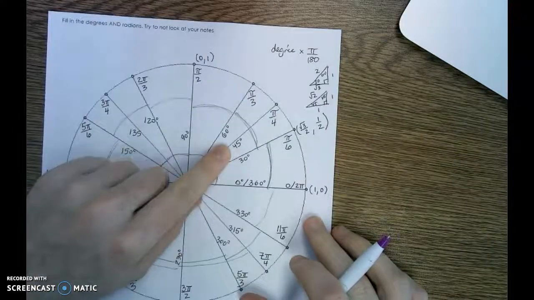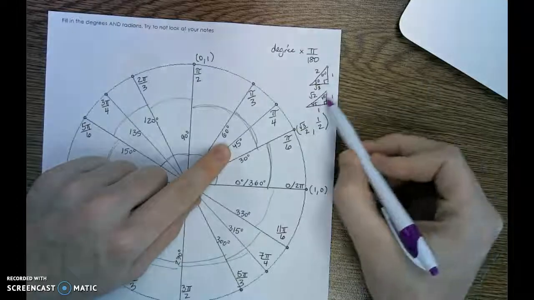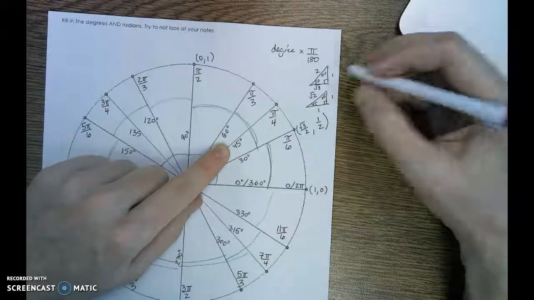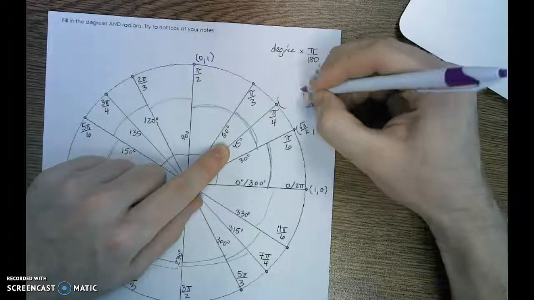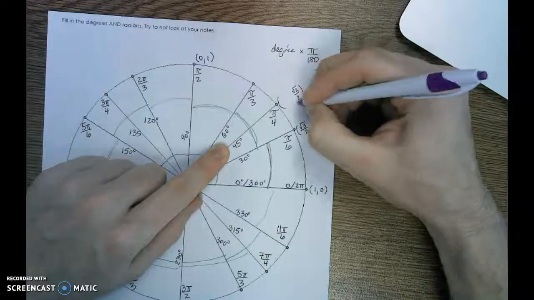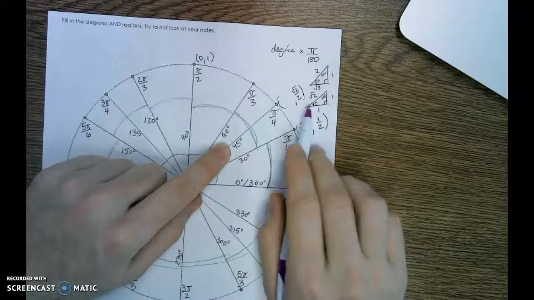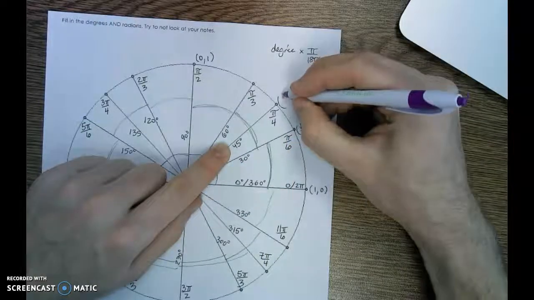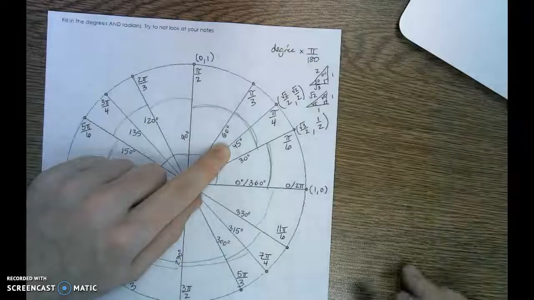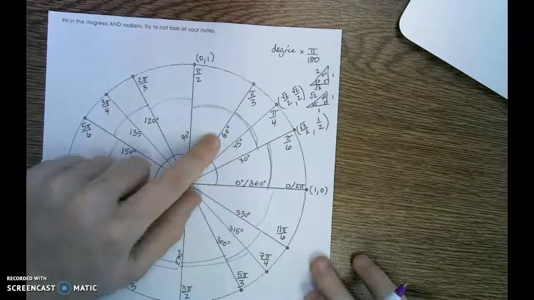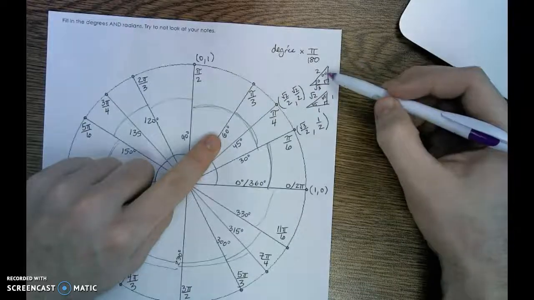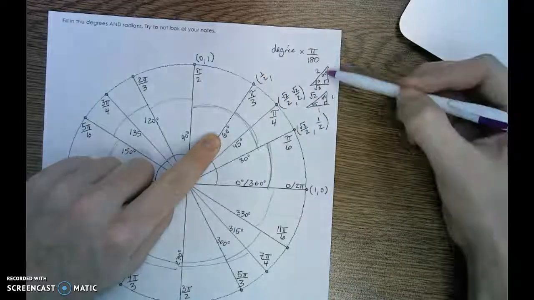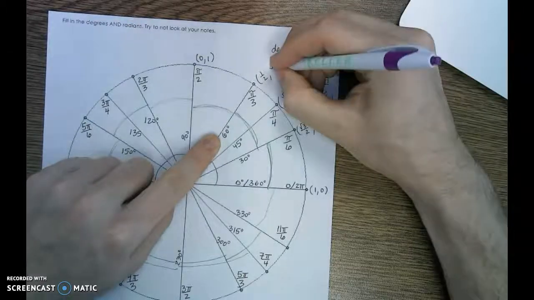We go to 45. The sine of 45 is opposite 1 over hypotenuse 2, so radical 2 over 2. I said sine; that should have been my second one. Cosine is 1 over radical 2 as well for adjacent over hypotenuse, so radical 2 over 2. So those are the same. For 60, your cosine of 60 is 1/2. Your sine of 60 is radical 3 over 2.